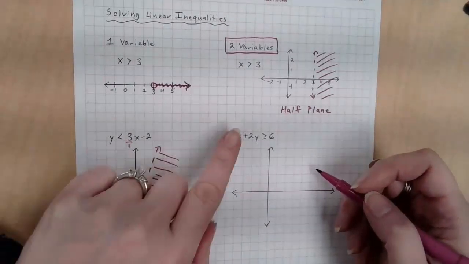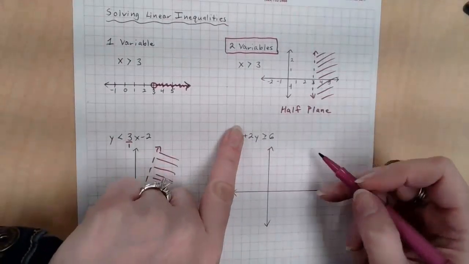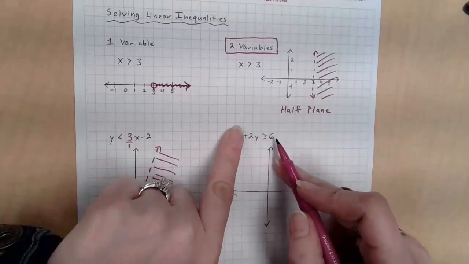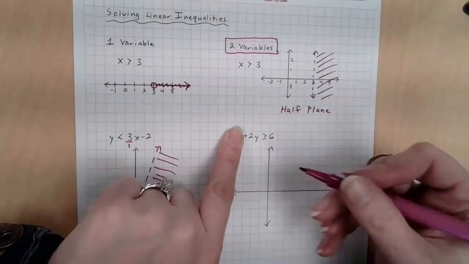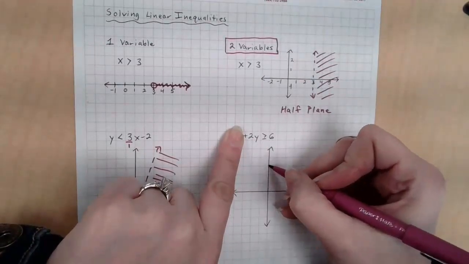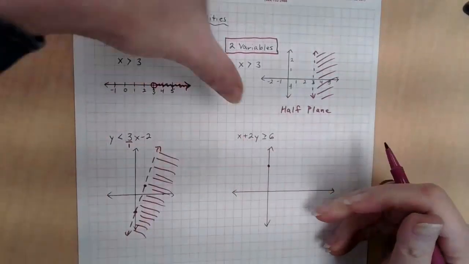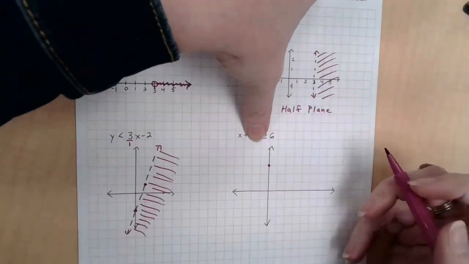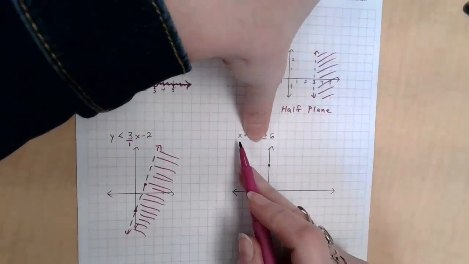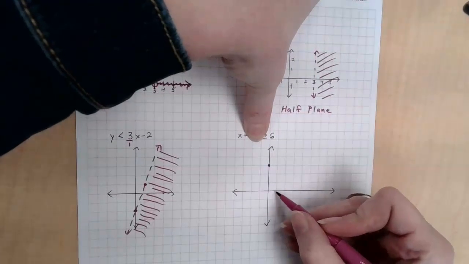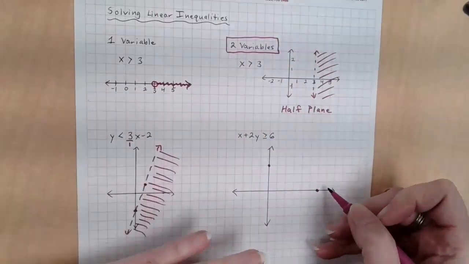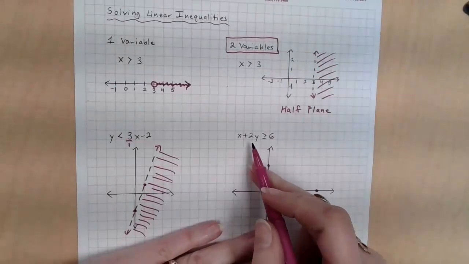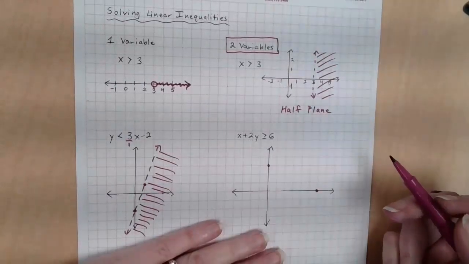So if I'm looking at this one, if I cover up x, if x is 0, that means that 2 times y equals 6. What does that mean? That means 2 times 3 equals 6, so y equals 3. 1, 2, 3, there's my dot. Well, what if I cover up the y's this time? Okay, what if y equals 0? I'm left with x equals 6. So 1, 2, 3, 4, 5, 6, x equals 6. There's my line. So different form, got to be on your toes, know which form you're looking at and how to graph.